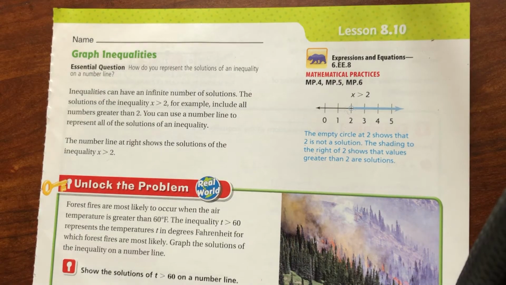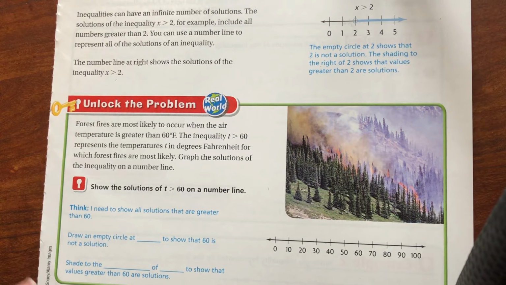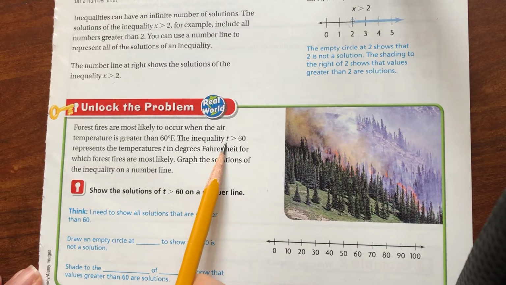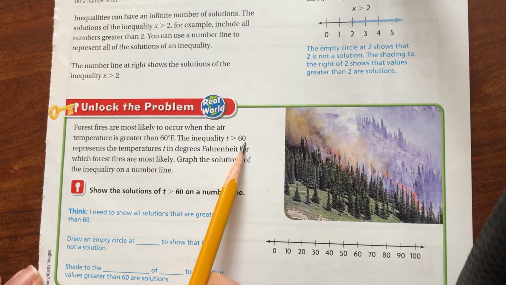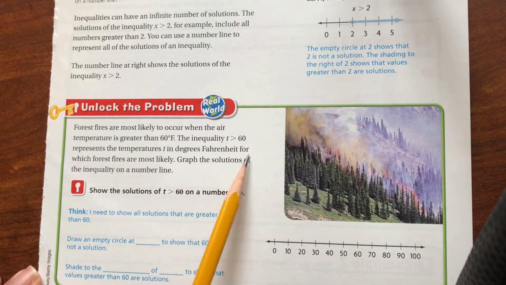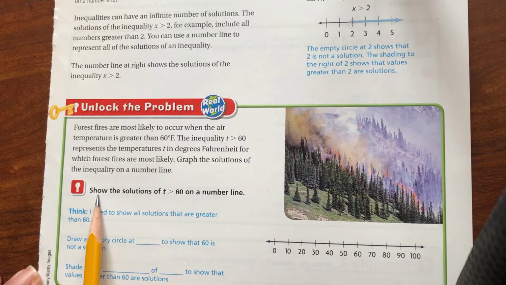All right, forest fires are most likely to occur when the air temperature is greater than 60 degrees Fahrenheit. The inequality temperature, T, is greater than 60 represents the temperature, T, in degrees Fahrenheit for which the forest fires are most likely. Graph the solutions of the inequality on a number line. Show the solutions of T is greater than 60 on a number line. Okay, so I think I need to show all the solutions that are greater than 60.